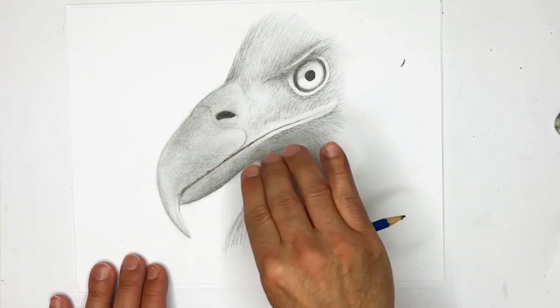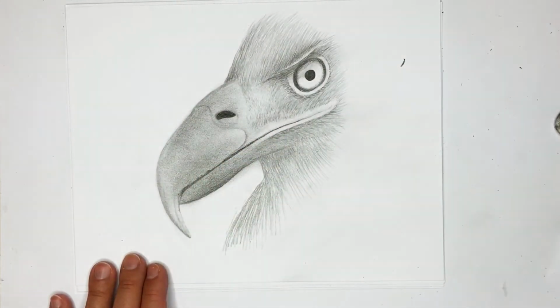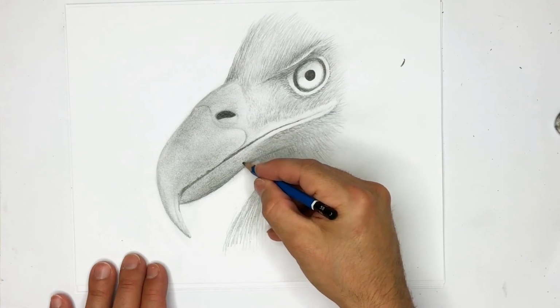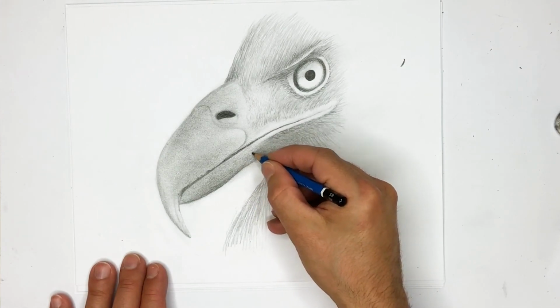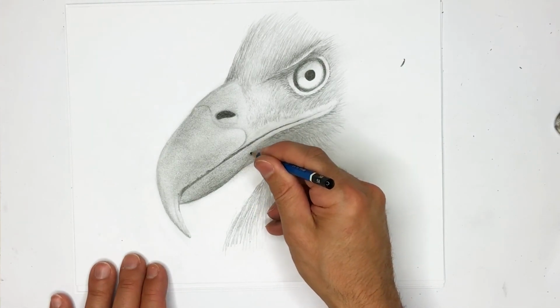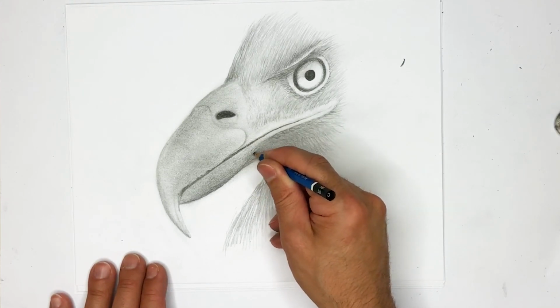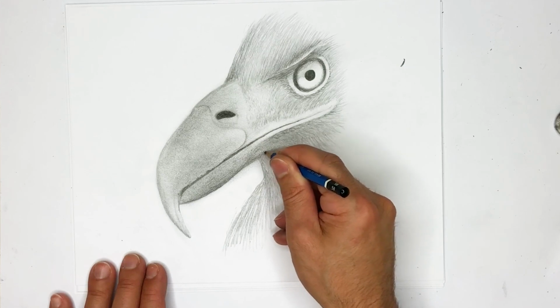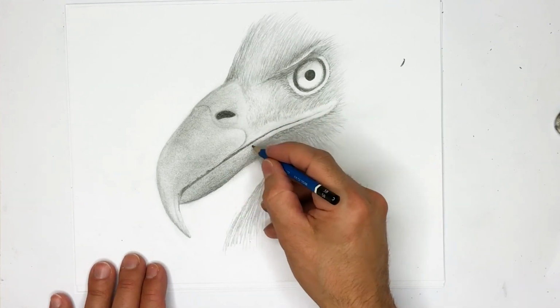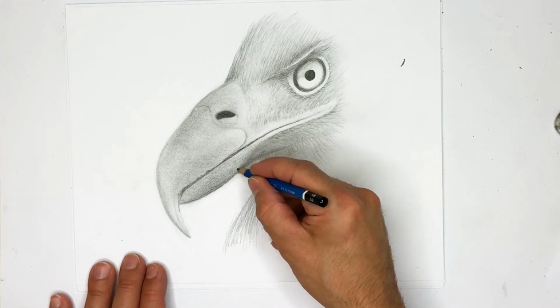The bottom of the beak is obviously darker. You might also have a bit of curves or dents, or whatever you want to call them, on the beak. So the beak might look a little more realistic if you get just a little bit of realism down at the bottom, like just some lines that kind of go like that.